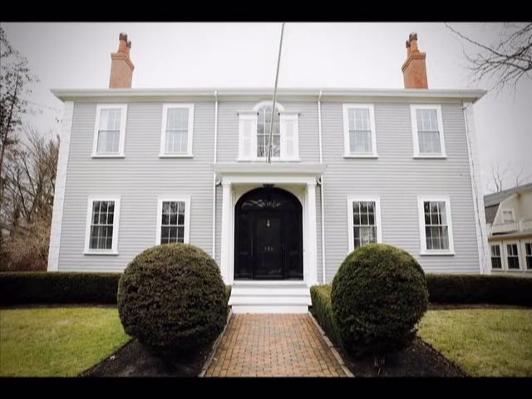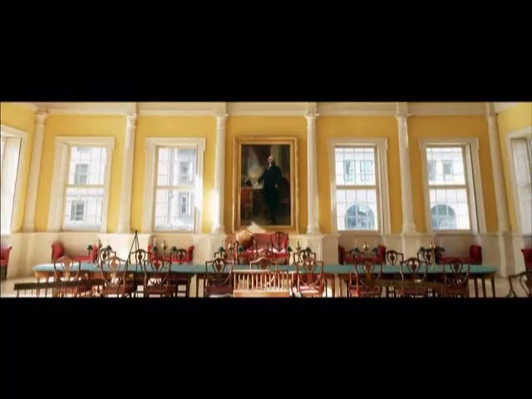On the second level, we do have a very nice Palladian window, which again is leading us into the realization that it is the American version of the neoclassical movement that was popular primarily in England, but again, we see it throughout Europe. And on the interior, just a little preview of things to come.